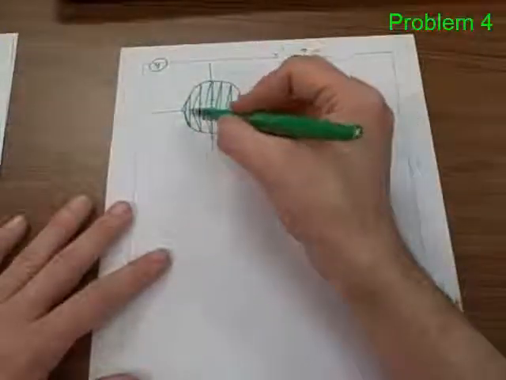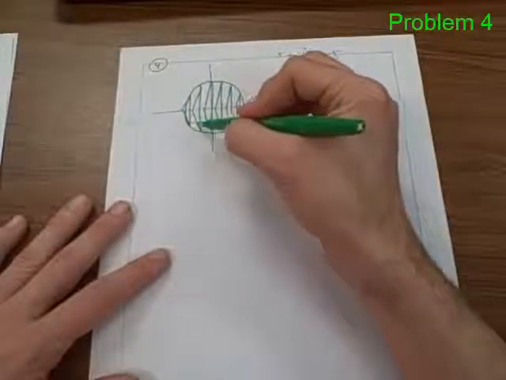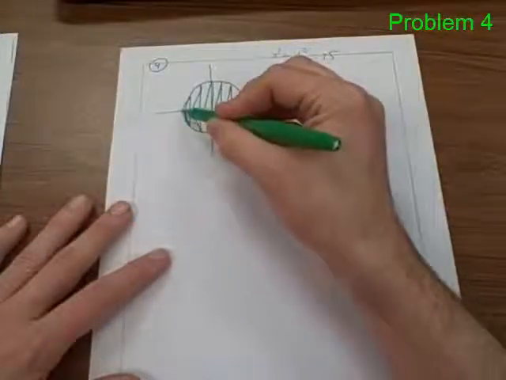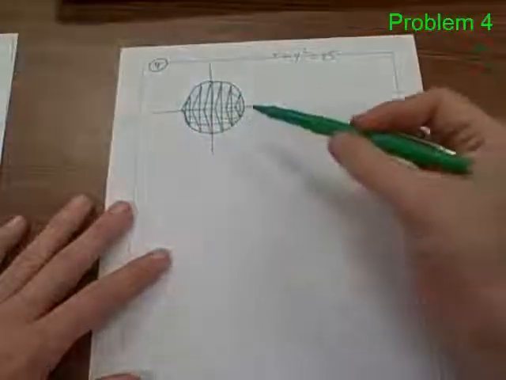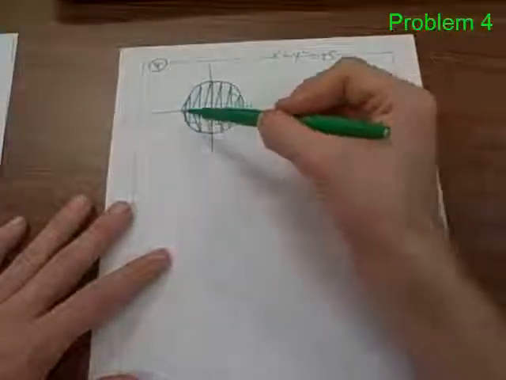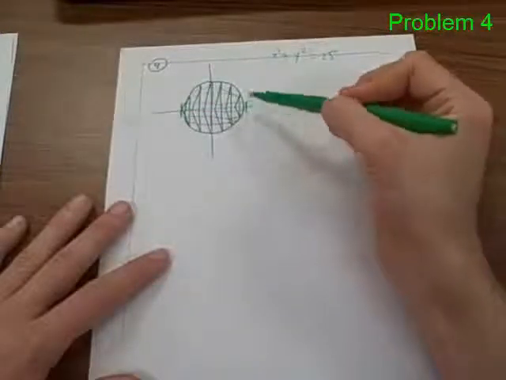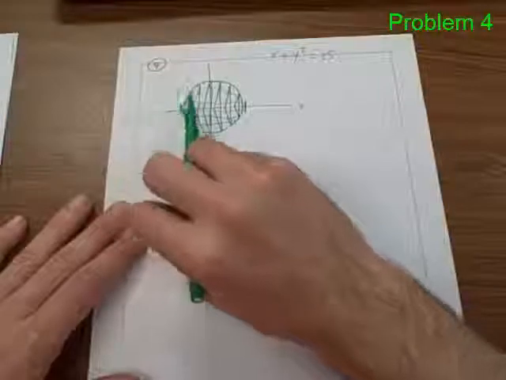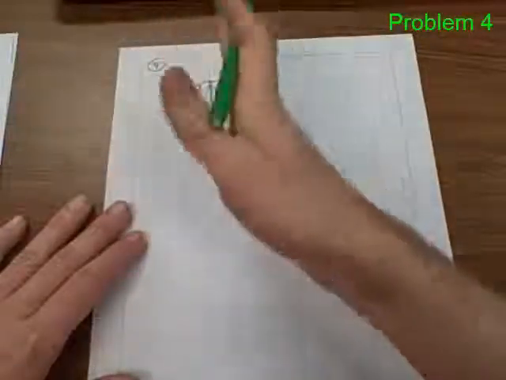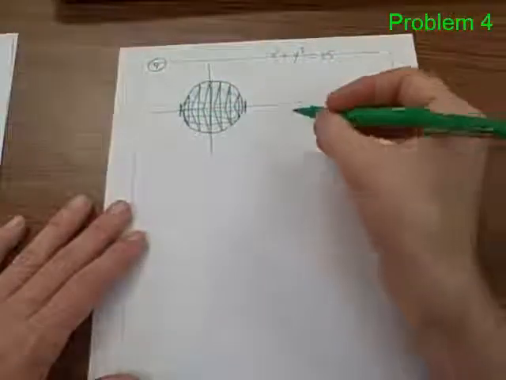Okay, so if I want to find the volume of this strange shape here, I hope you can kind of imagine this is a shape. I want to integrate from this side to this side, and I want to integrate the area of each of these triangles, because if I add up all the little triangles, all the little slices, that's going to give me the overall volume.